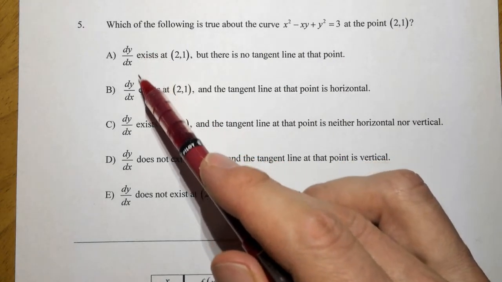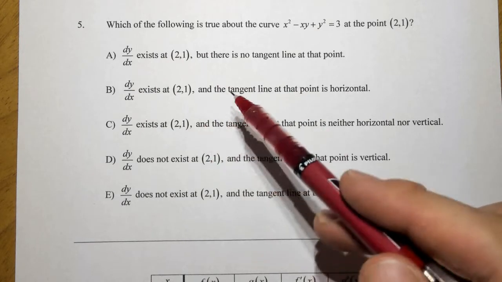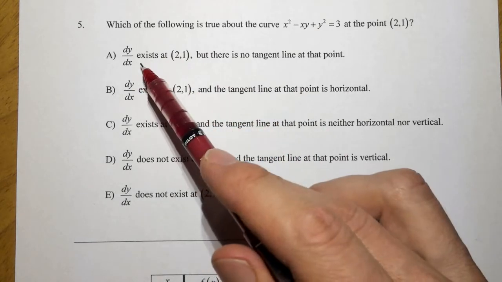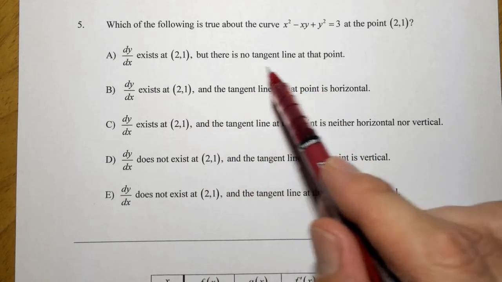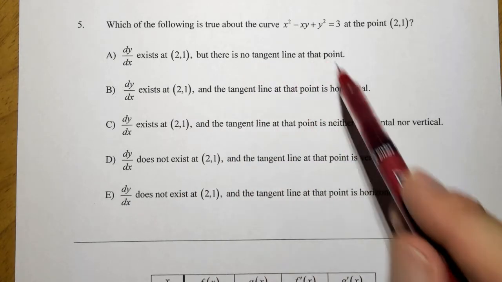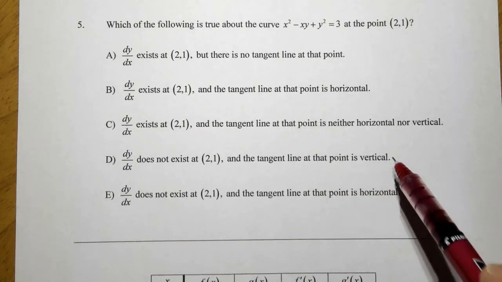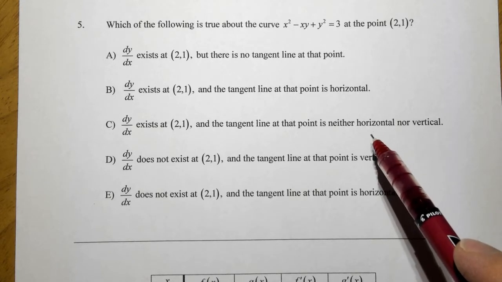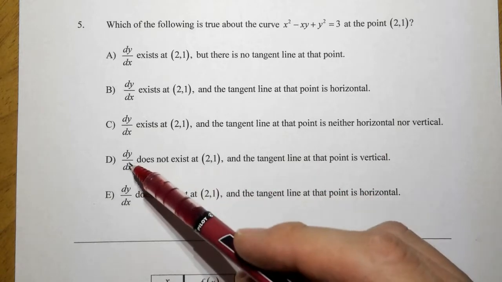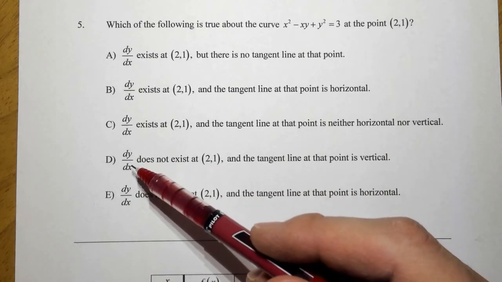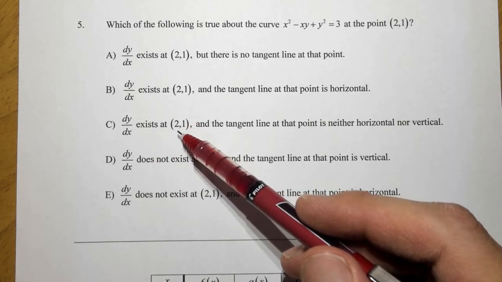And then we see dy/dx beginning for all 5 of these. So obviously we're going to have to find the derivative, right? So we're seeing either exists or does not exist. And then we see tangent line, no tangent line, or tangent line is horizontal or vertical. So horizontal tangent lines obviously mean that the derivative dy/dx is equal to 0, and vertical means that the derivative does not exist. So let's find our derivative. Let's plug in (2, 1) and then see what happens.